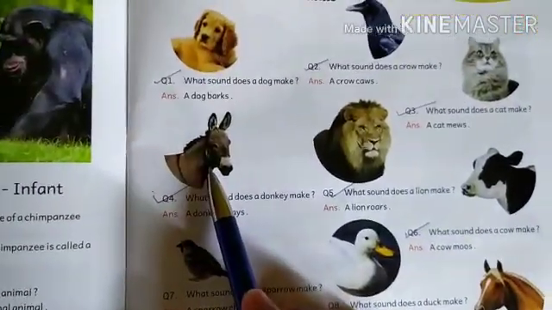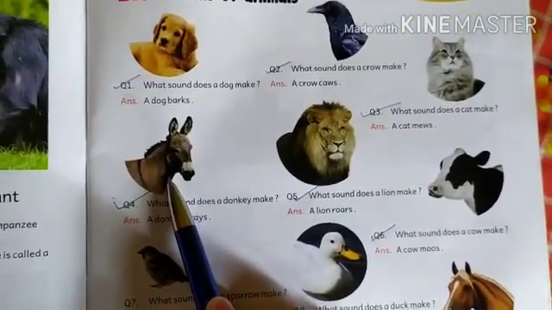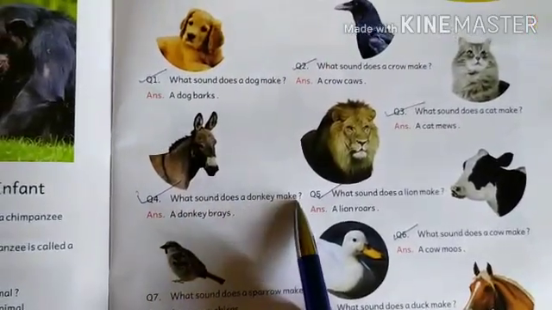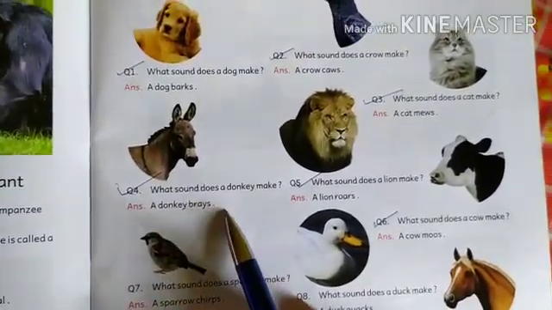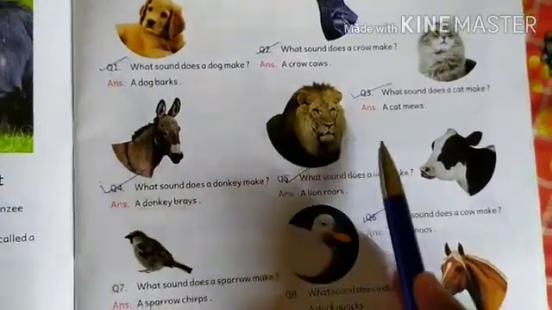Yes, what picture can you see here, children? It's a donkey. What sound does a donkey make? A donkey brays.